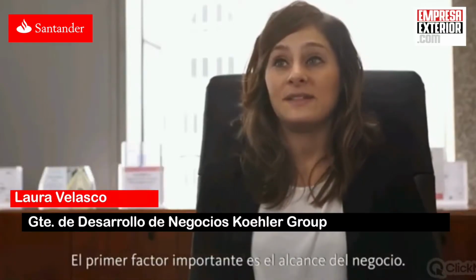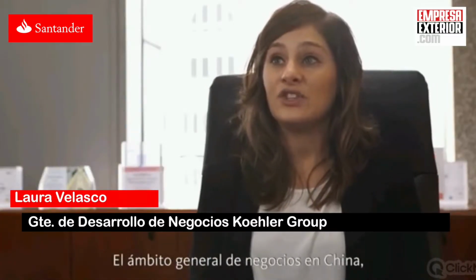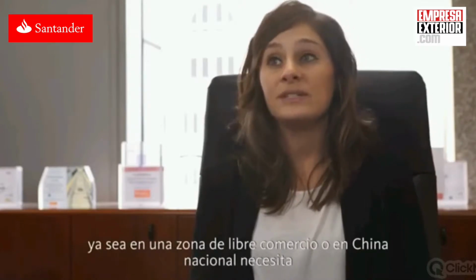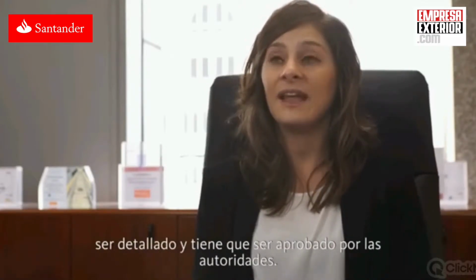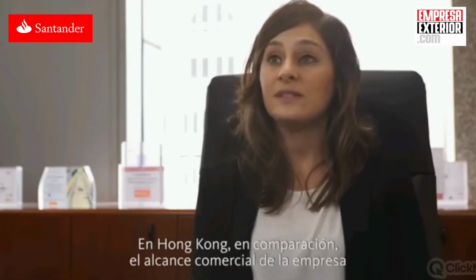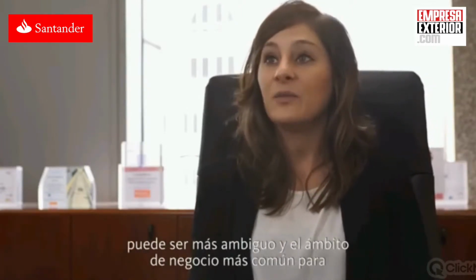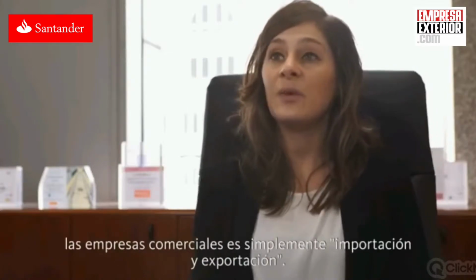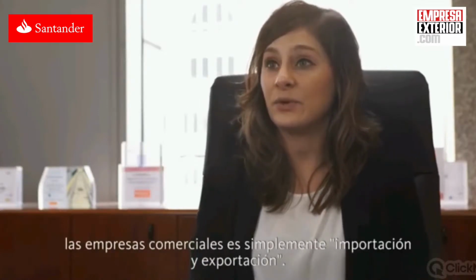Important factor is the business scope. The general business scope in China, whether in a free trade zone or domestic China, needs to be detailed and it has to be approved by the authorities. In Hong Kong, in comparison, the business scope can be extremely vague, and the most common business scope for trading companies is simply import and export.